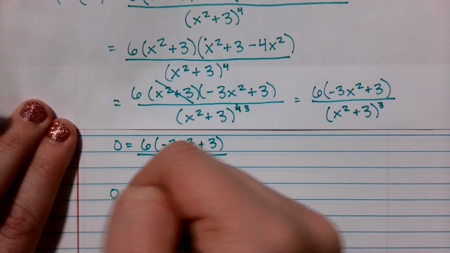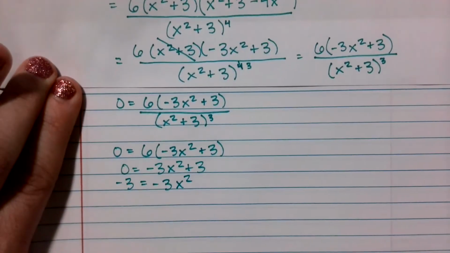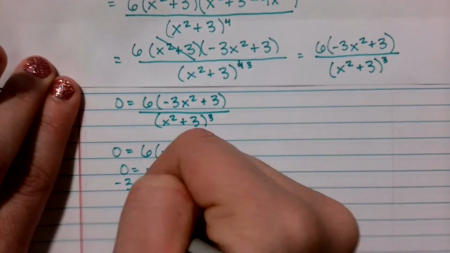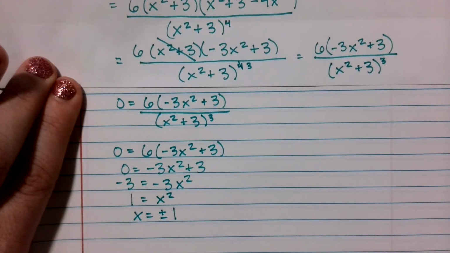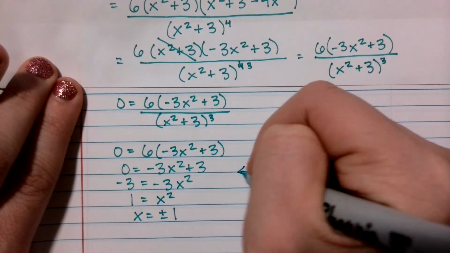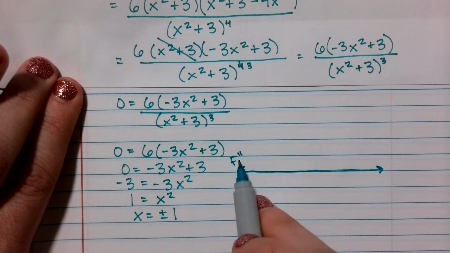I can subtract my 3 over. Divide by negative 3, so I just have a 1. And we find that x is positive and negative 1. So it looks like 2 points of inflection, but remember, just because f double prime equals 0 doesn't mean it has to be a point of inflection. It does have to change signs. Doesn't matter how, but it's got to change signs from positive to negative or negative to positive on f double prime to be a point of inflection.